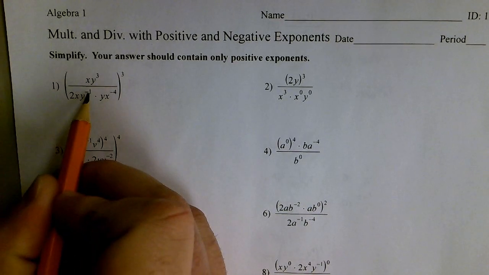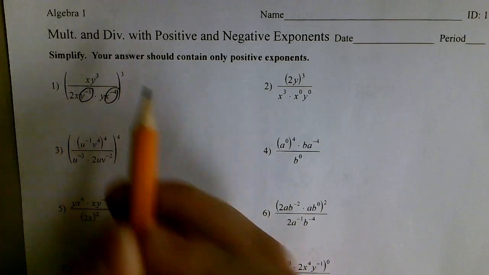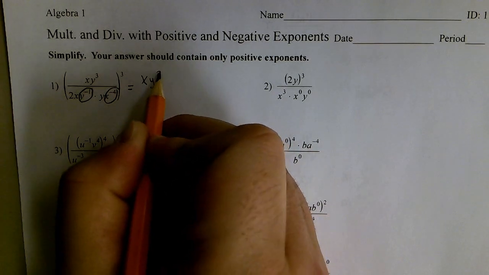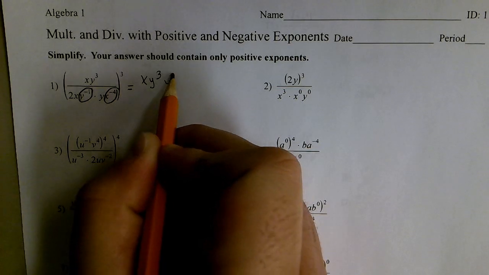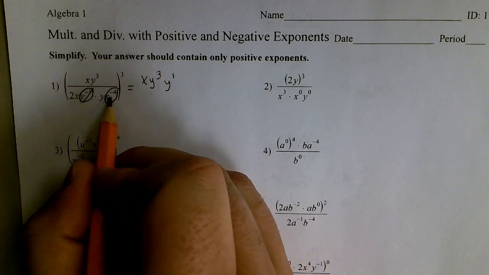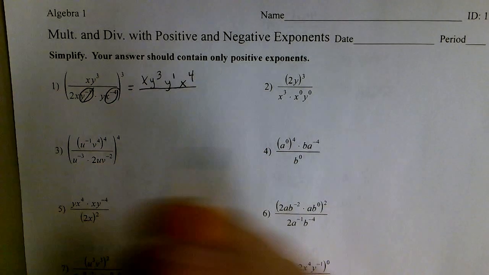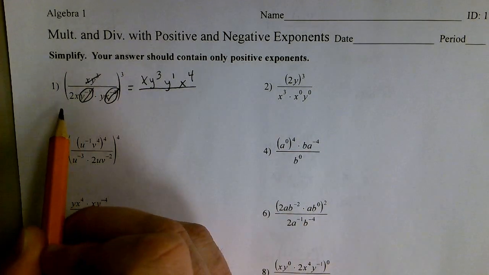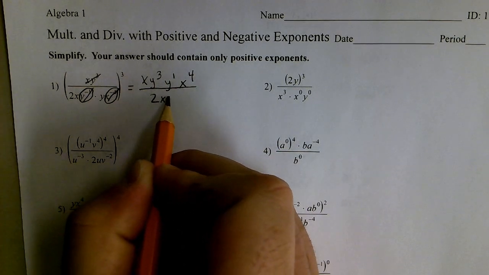So, in this one, I have this y to the negative 1, and I have this x to the negative 4. I'm going to take care of those first. I'm going to actually just rewrite. So xy to the third, then I'm taking this y to the negative 1, putting it up top, making it a positive. So that takes care of that. And then I'm taking this x to the negative 4th from the bottom, moving it to the top, and making it positive. Okay, so that takes care of those out of the bottom, takes care of these up top because they're there. So then I've got 2xy down there.